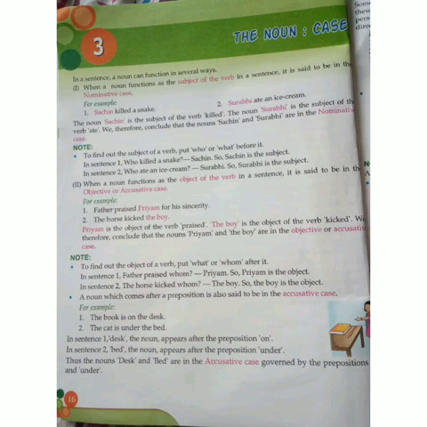Next rule is that the possessive is used with nouns denoting time, space, or weight. For example, two days' leave, a foot's length, a pound's weight, etc.